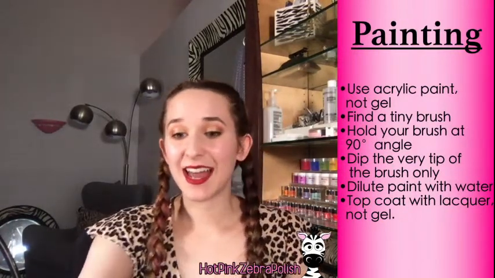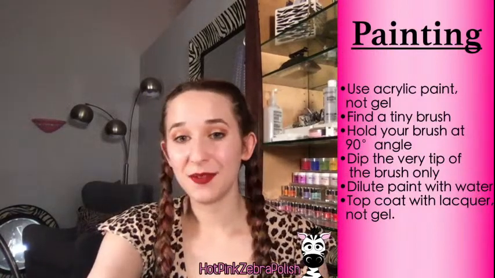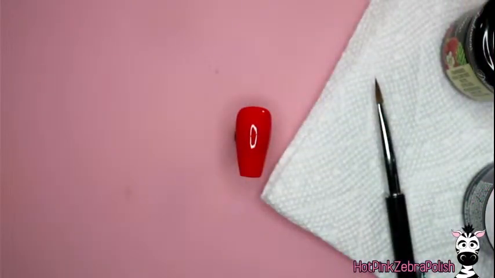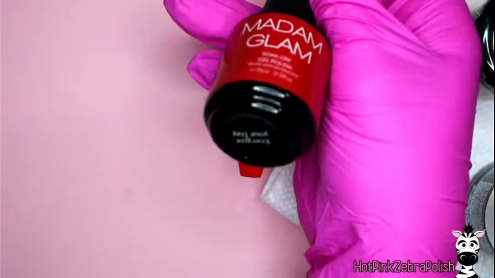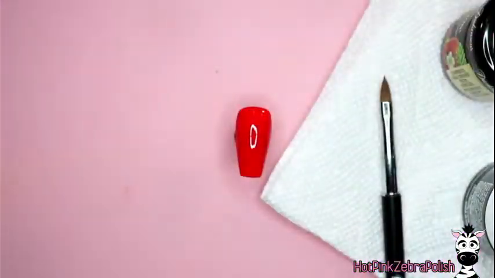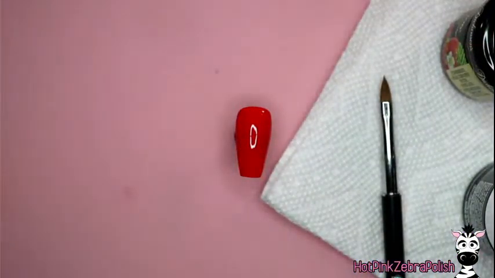So that's it. And now I'm pretty sure if you guys are ready, we can get started on sculpting our Mickey Mouse. So I'm going to grab my beautiful pink gloves and slip these on. And then here is the nail that I'm using. I have it painted with 2 coats of gel polish and then my gel top coat. If you guys want to know the color of it, the gel polish is Madame Glam in the color Energize Your Day, which is one of their new colors. And it is a gorgeous red that just seems perfect for Mickey Mouse.